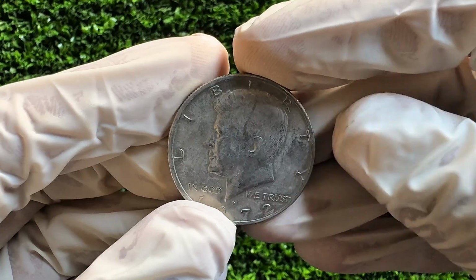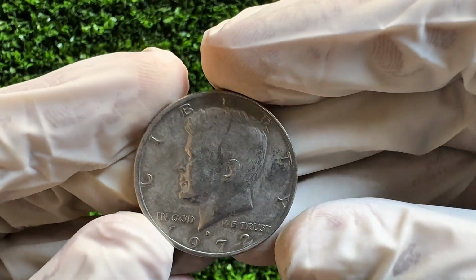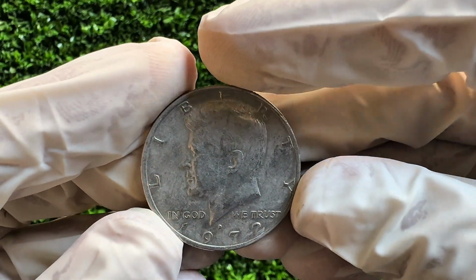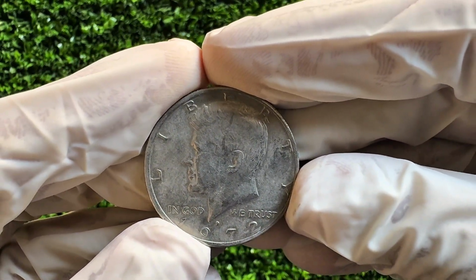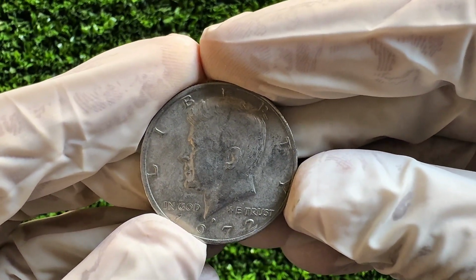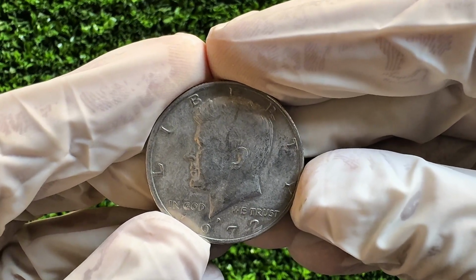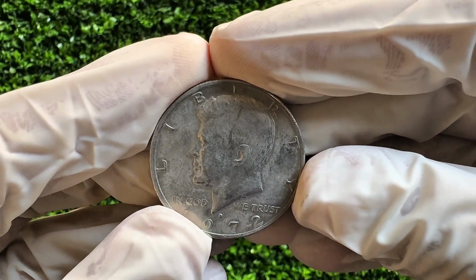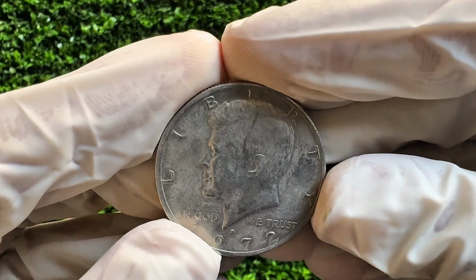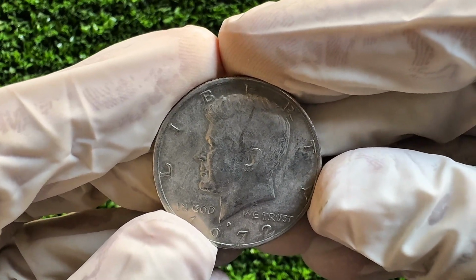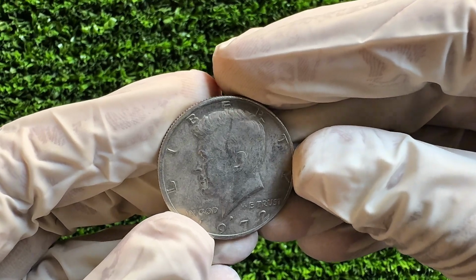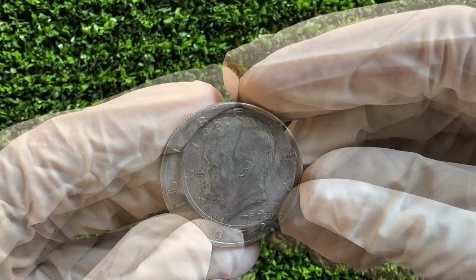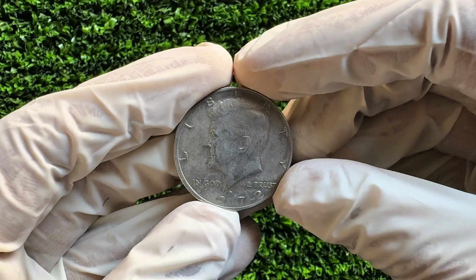For those interested in collecting the 1972 Kennedy half dollar, it's essential to be vigilant about counterfeit or altered coins. The popularity of the no FG variety has led some unscrupulous individuals to modify standard coins to appear as though they lack the initials. Authenticating coins through reputable grading services ensures their legitimacy and helps maintain the integrity of one's collection.